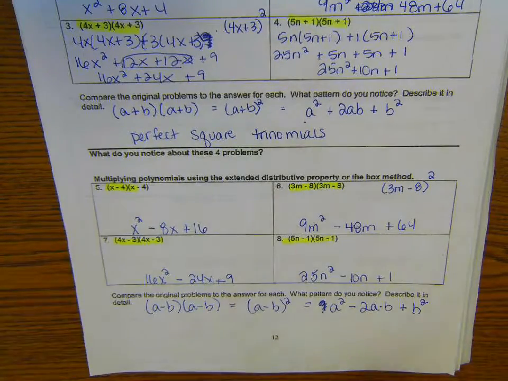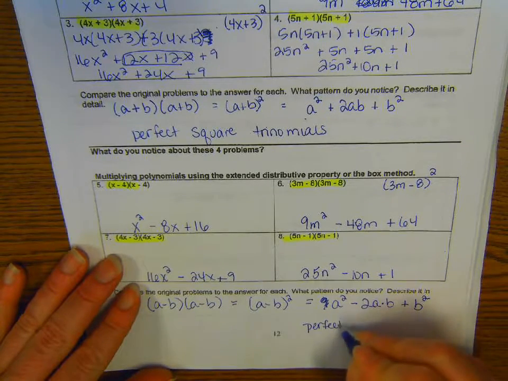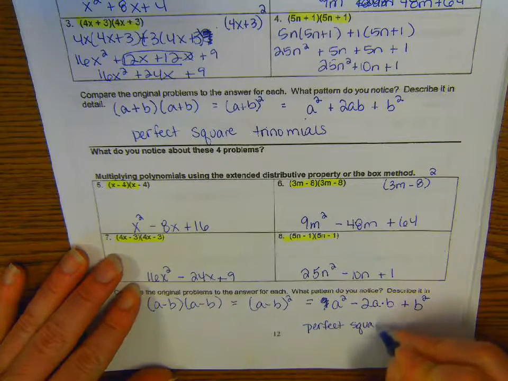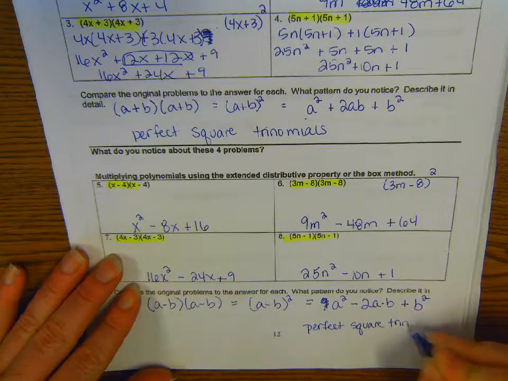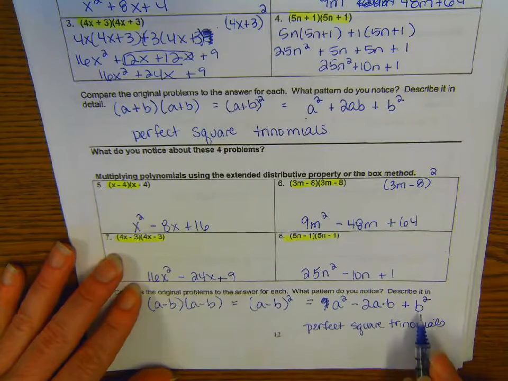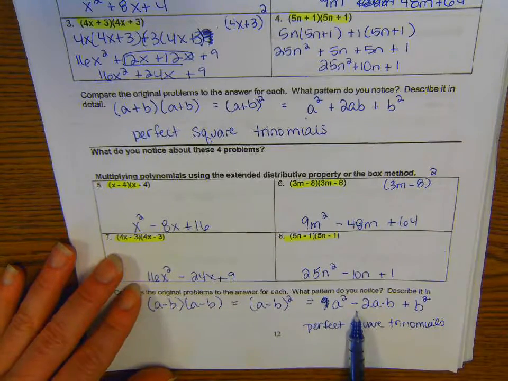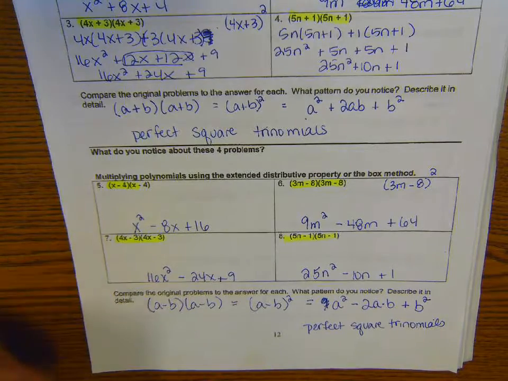And then the last term is plus. So these are also called perfect square trinomials, because the first term is a perfect square and the last term is a perfect square, just like these, but this is subtraction instead of addition in this case.